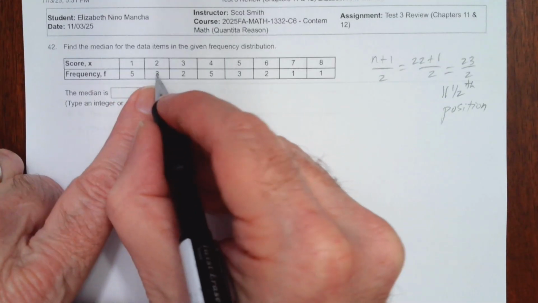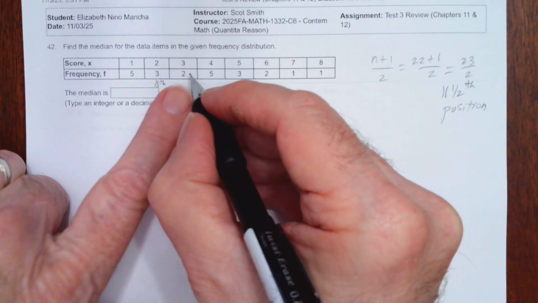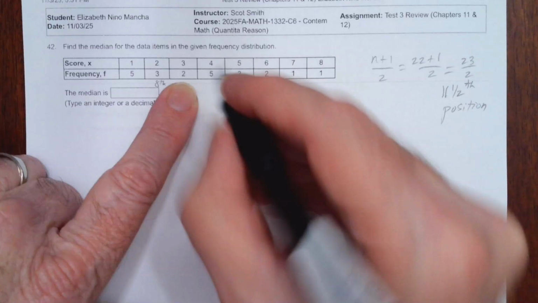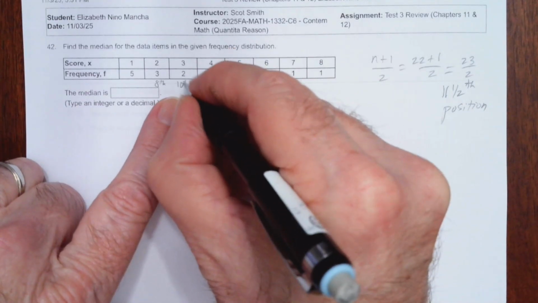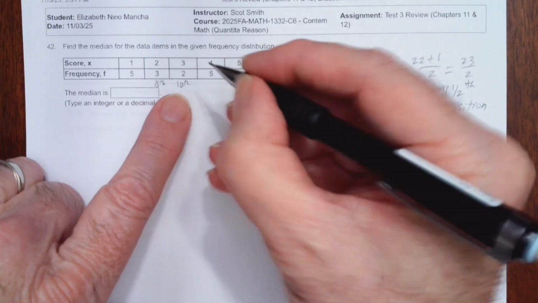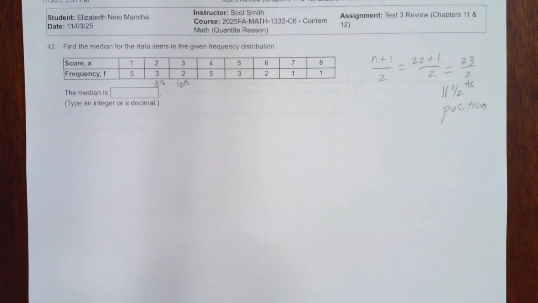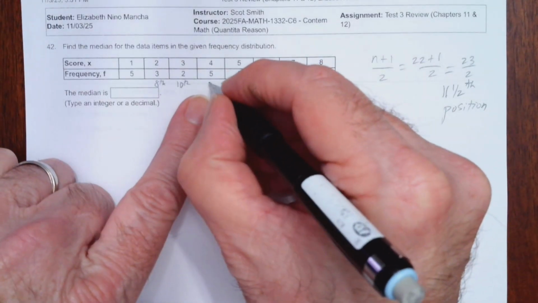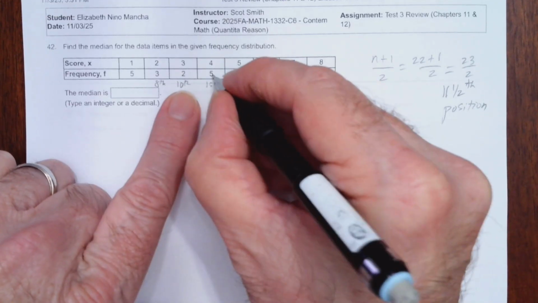I'm just adding the 5 and 3. The last 2 is in the 8th position. There's two threes, and so we have two more pieces of data. The last three is in the 10th position. We're just adding these numbers. Whoops, losing my screen here. And then there's five fours. And so the last four is in the 15th position. We're just adding 10 plus 5.